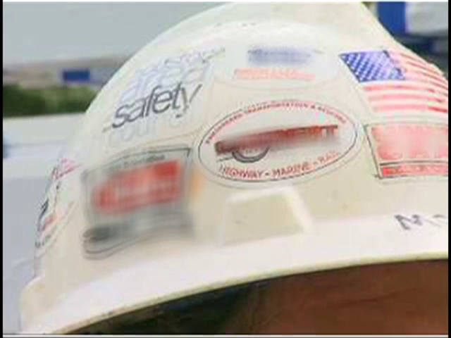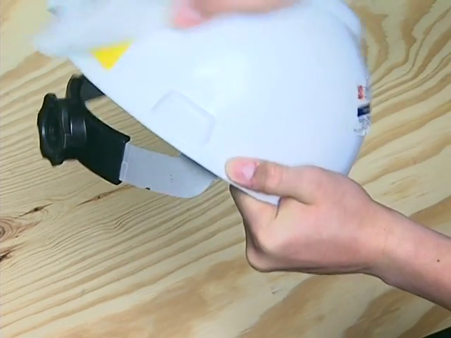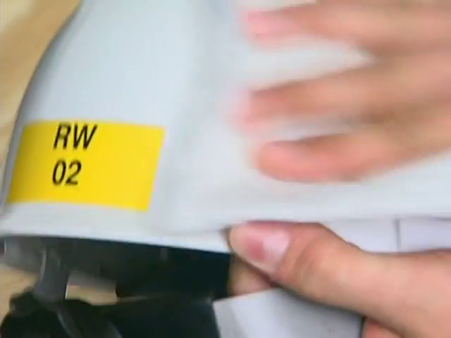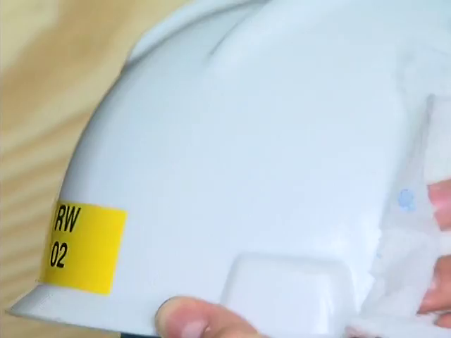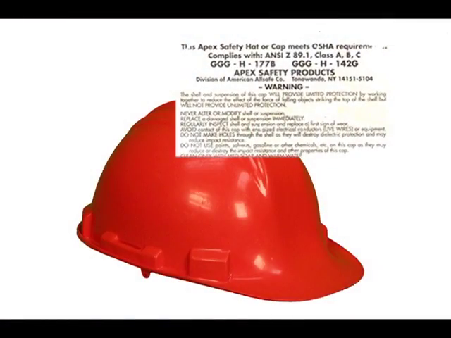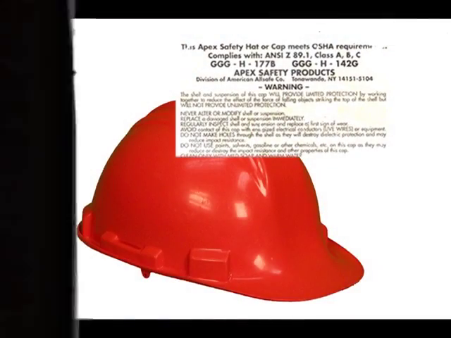Limit use of paints or stickers on a hard hat shell, which can hide signs of deterioration. Although it is good practice to clean hard hats, some cleaning agents, solvents, and paints can compromise the integrity of the shell as well as eliminate electrical resistance. Follow manufacturer's recommendations for cleaning.